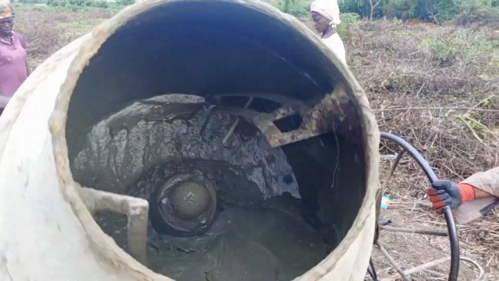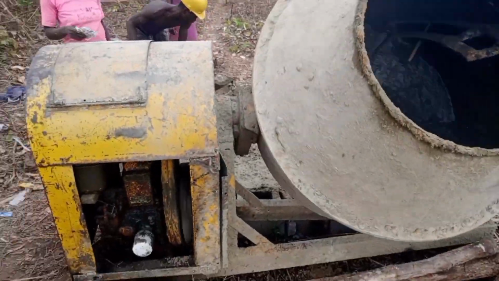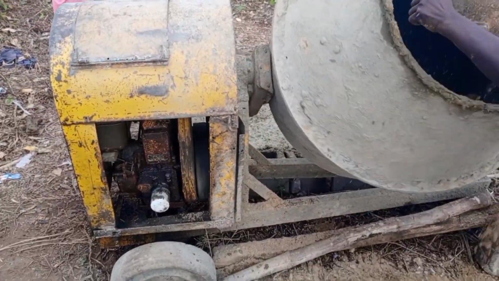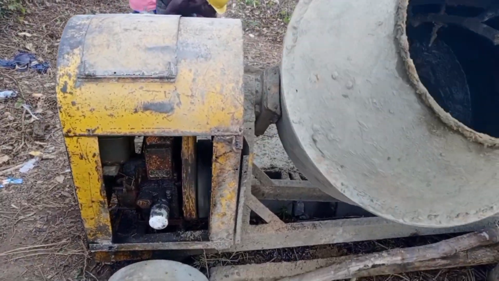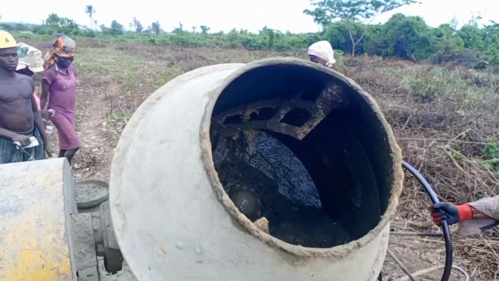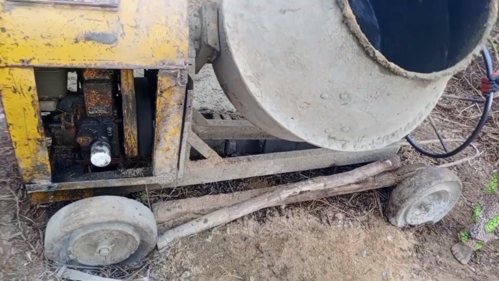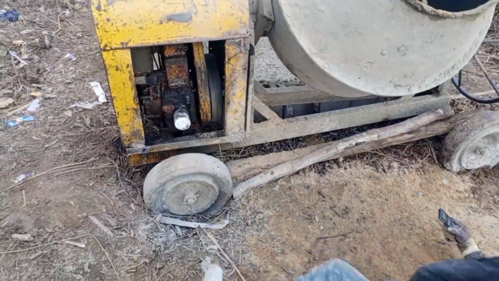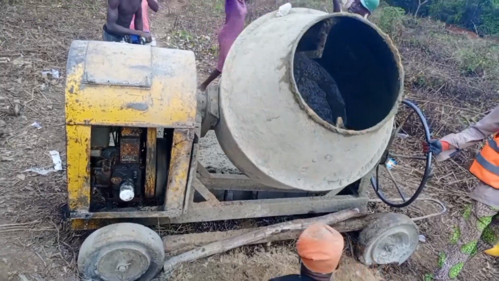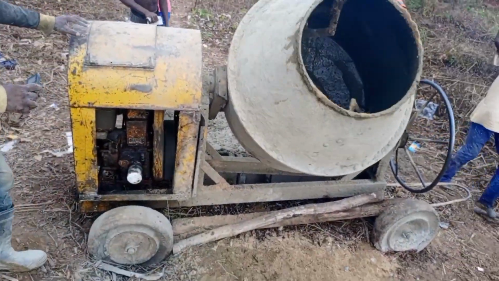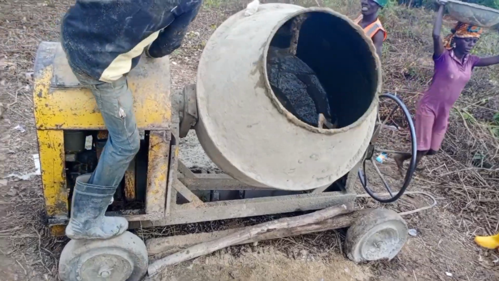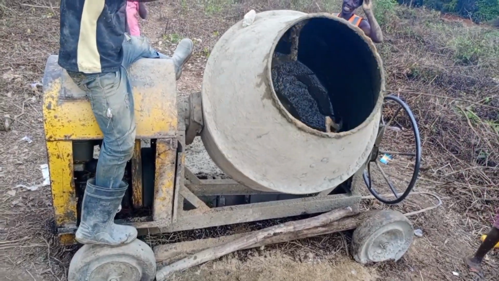As you can see the drum, you can see that rotation. That rotation must be there for the concrete to be able to mix very well. So even if the engine is running very well, the rotation may not be there simply because of a broken belt or broken chain. And another thing, the concrete mixer has what we refer to as gears.